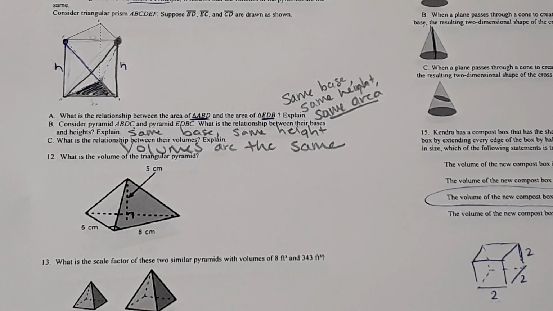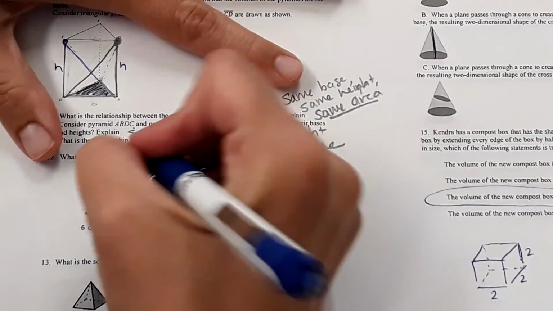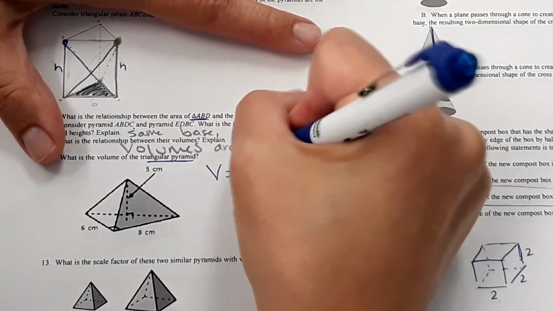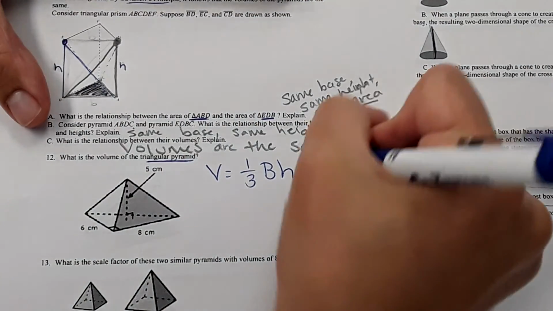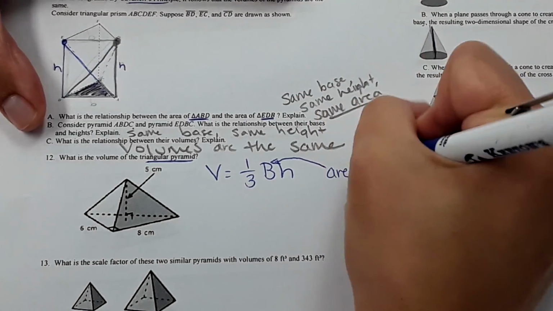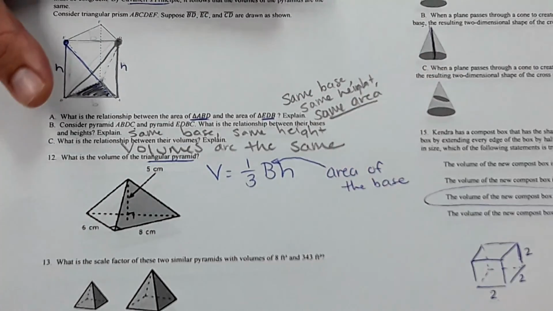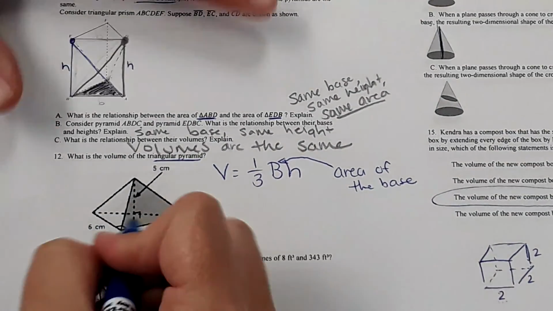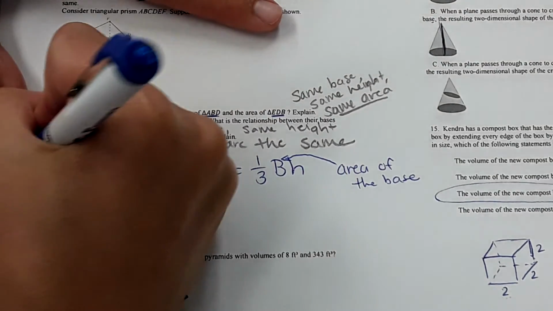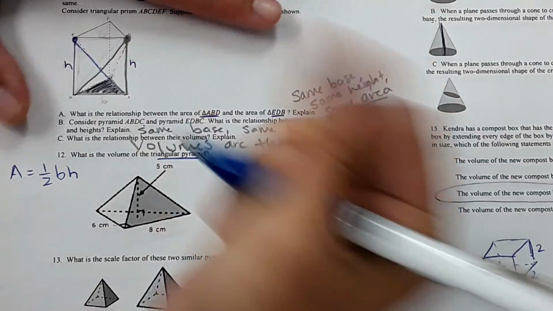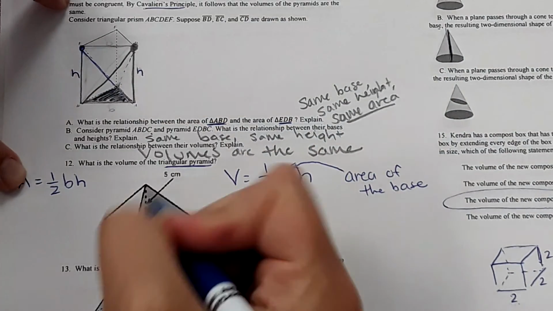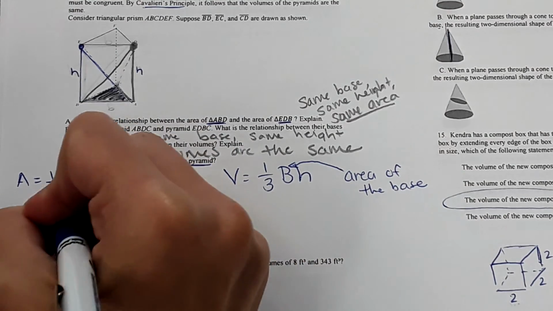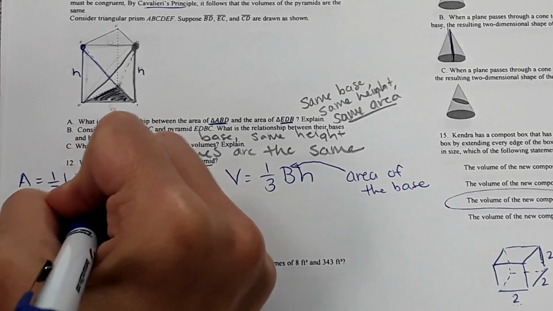Okay, 12. What is the volume of the triangular pyramid? Well, the equation for volume of a pyramid is 1/3 area of the base times the height. Capital B is area of the base. In a triangular pyramid, the bottom is a triangle, so we have to find the area of that triangle first. The area of a triangle is 1/2 base times height. So we will plug these numbers into the equation. So 1/2, 6 times the height of the triangle is 8.